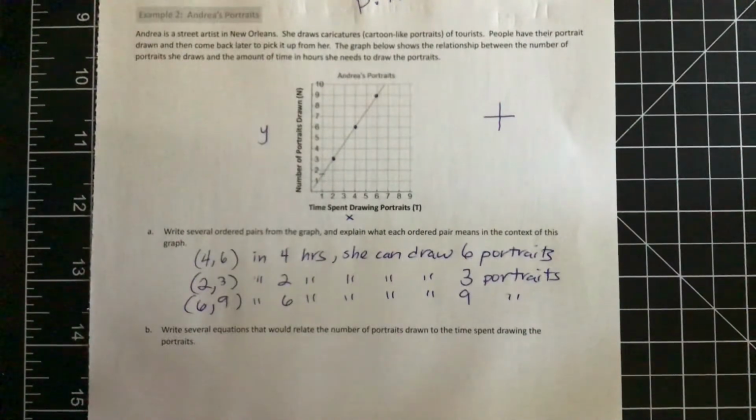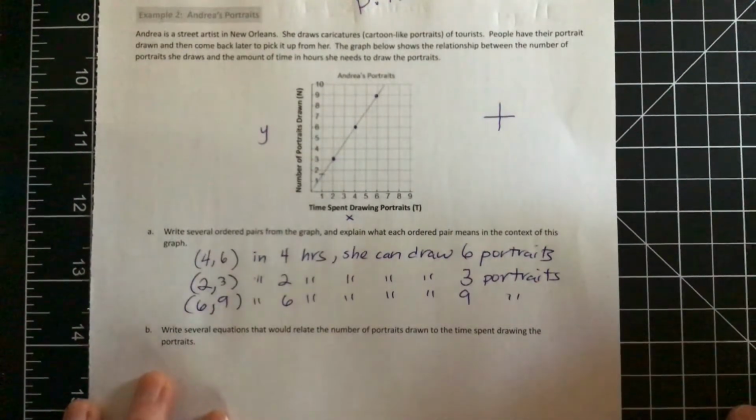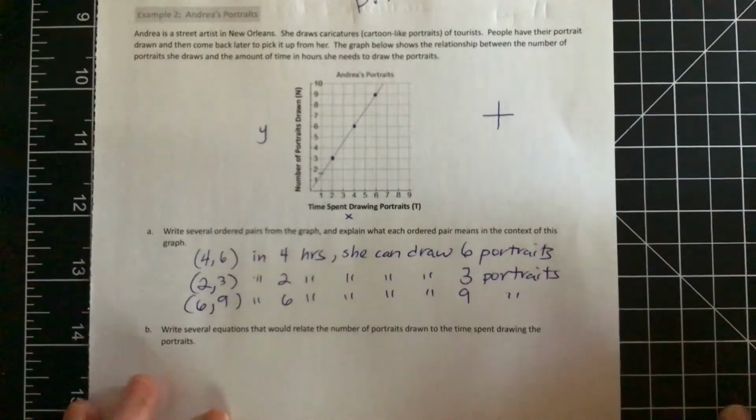Okay, but let's go on to the next one, which is B. Write several equations that would relate the number of portraits drawn to the time spent on the portraits. So this is perfect because it leads to what I was saying up there.